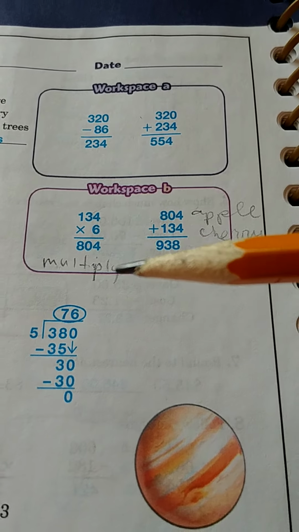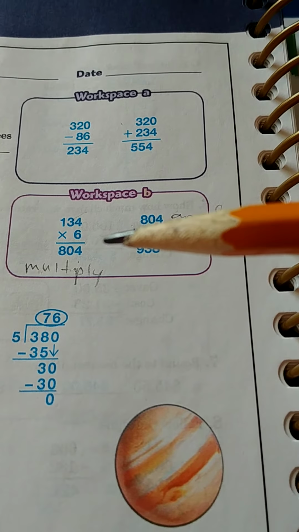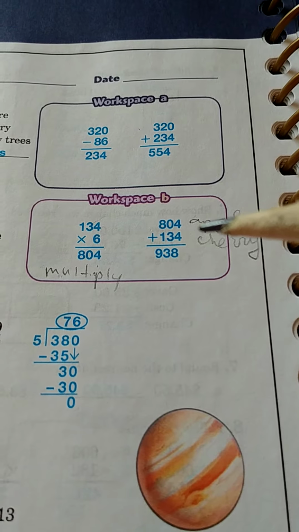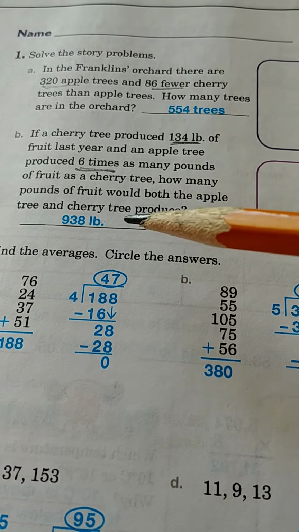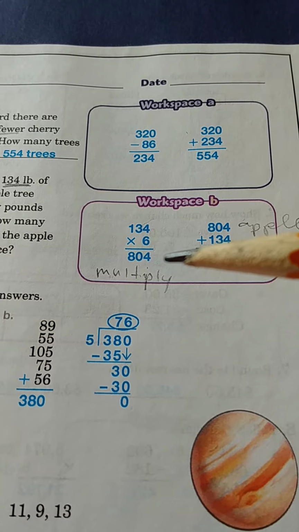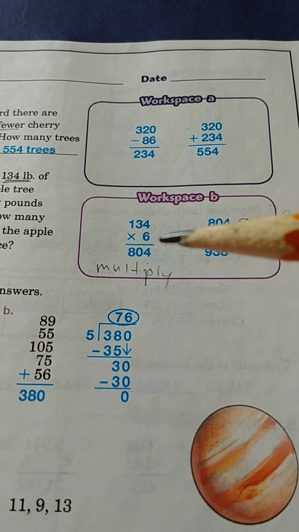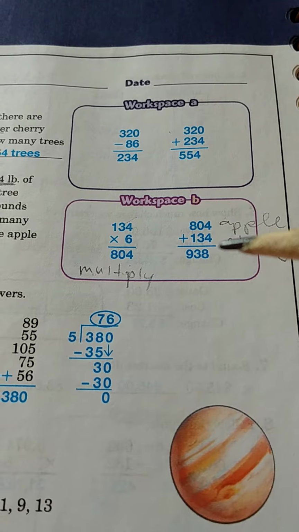And that answer is going to be the apple. How many pounds of apples? Okay. Then you'll have to add the apples plus the cherries, and you'll get your total, which is how many pounds of fruit there are altogether. Okay. So first you'll multiply times 6, because it says 6 times. And then you'll add your apples plus your cherries.